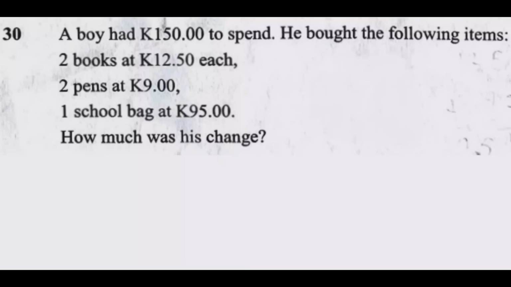Okay, so we want to find out how much this change was. For us to know that, what we need to do is first find how much he spent. So how do we find how much he spent? Let's say expenditure. Expenditure is what he spent. We are told he had 150 here in the statement. So how much did he spend?